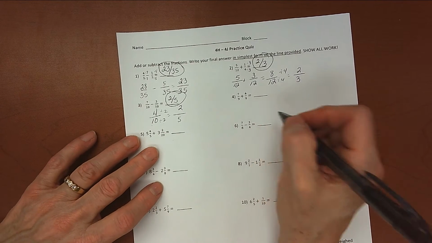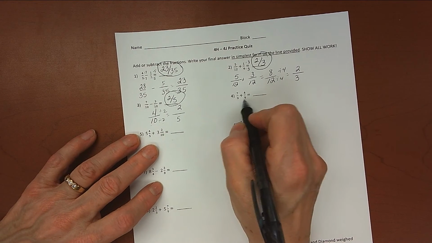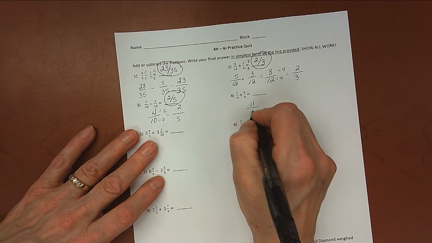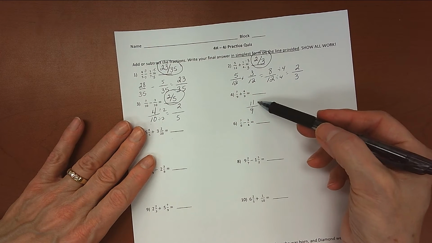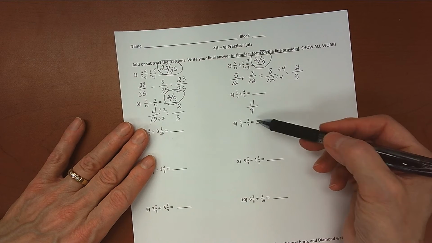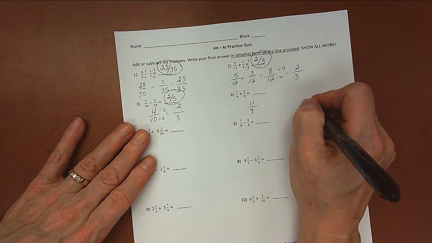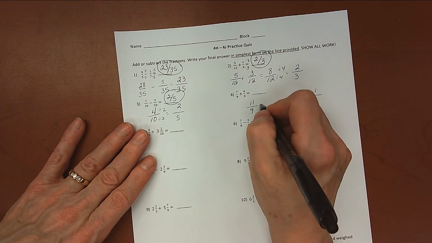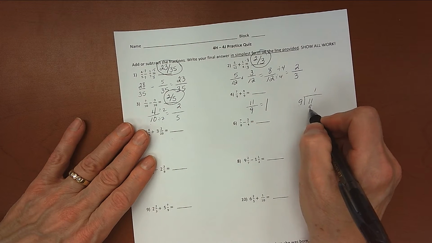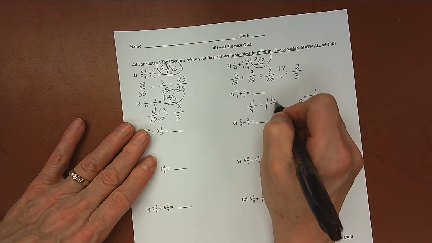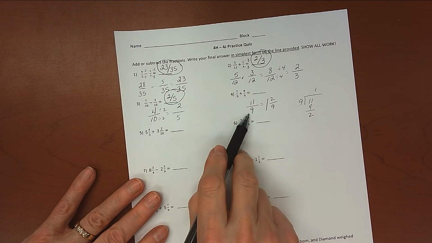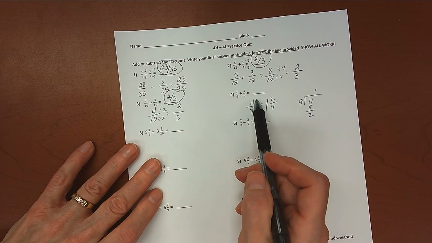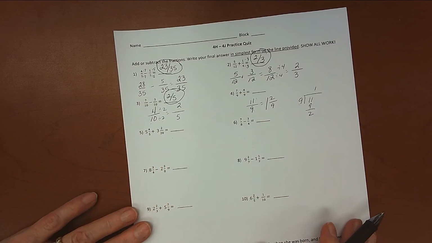All right, next one, 7/9 and 4/9. Again, denominators are the same, so we're going to add the numerators. 7 and 4 is 11 over 9. Now the problem with this one is that it's an improper fraction. The numerator is more than the denominator, and so I'm going to divide the 11 by 9. And 9 divides into 11 once, and then I've got 2 left over. That becomes my numerator. You may be able to do these in your head. You might say, okay, I know that 9 divides into 11 only one time. 11 minus 9 would leave me 2 for my numerator.